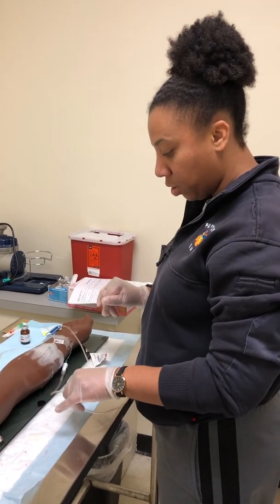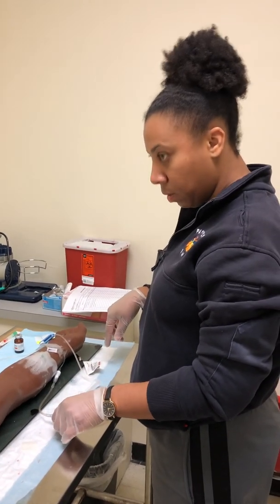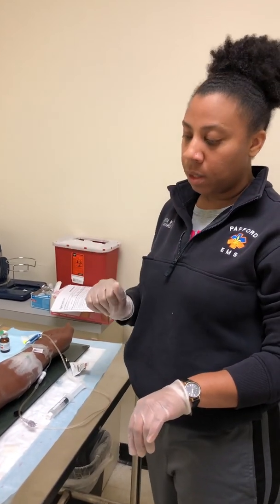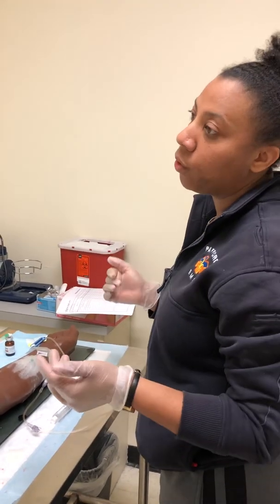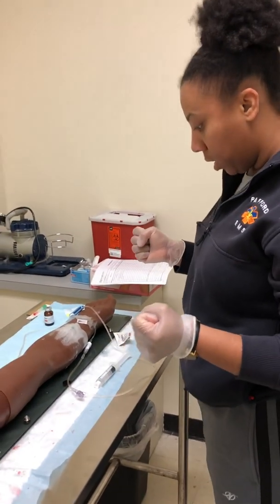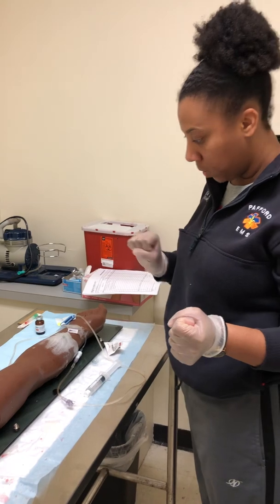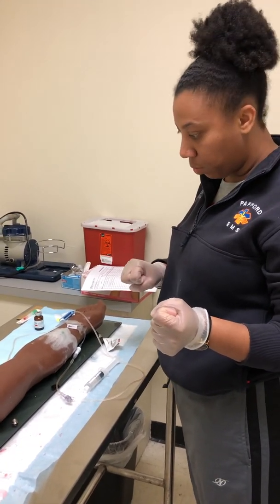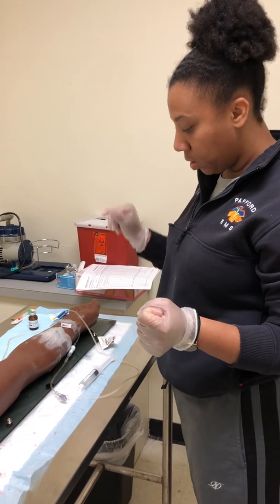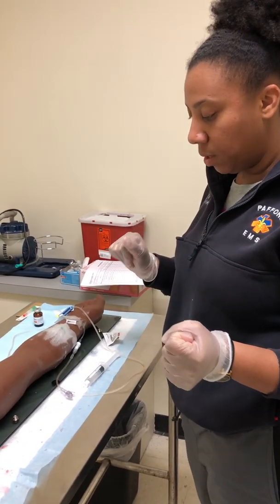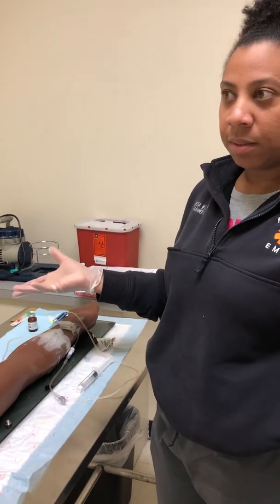I would leave the patient in a comfortable position. Make sure that whatever order they have for their fluids, that they're back at the adjusted rate. And make sure that they're comfortable, that it's still patent, still flowing, and that completes my IV push.